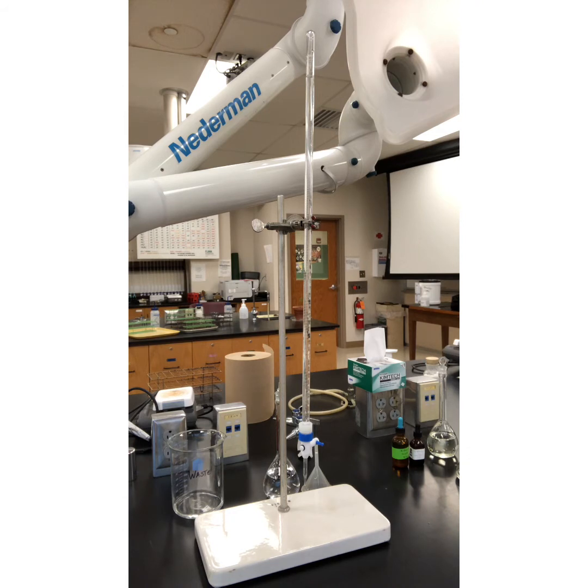We get about 5 milliliters. It doesn't need to be perfect. All right, pretty good. So there's about 5 milliliters of 3 molar sulfuric acid. Go ahead and add that.